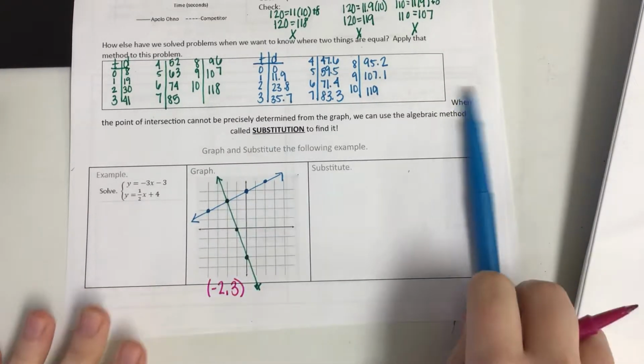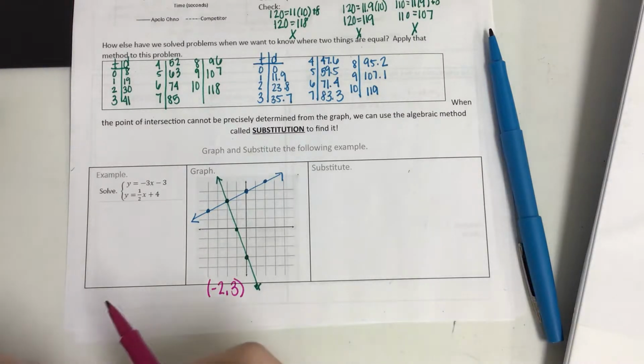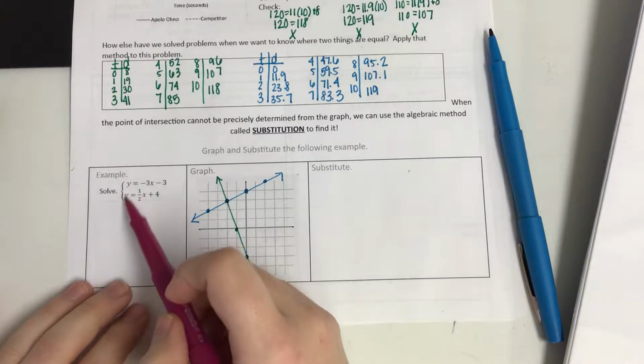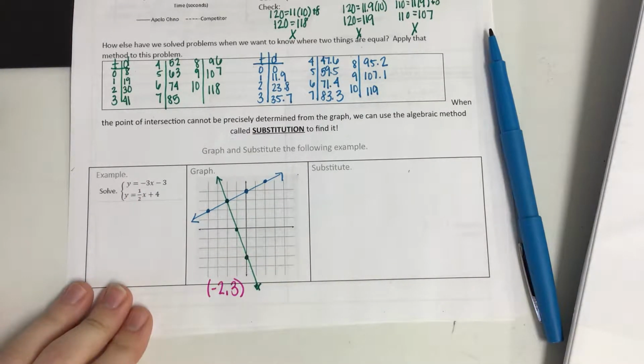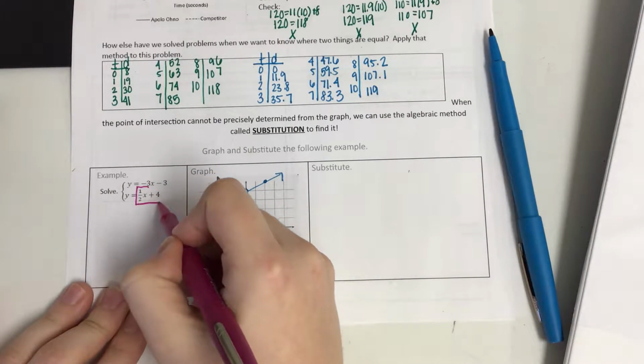Okay, so we can always do this by graphing, and we're going to refer back to this to make sure our substitution method is correct. So for substitution, we're doing what the word sounds like. We are substituting something into our equation. In this case, we know what y equals in both of these equations. For my second one, I know y equals 1/2 x plus 4.